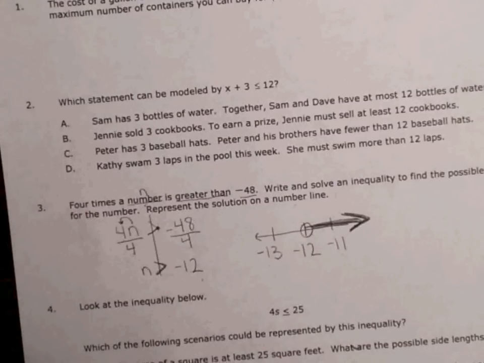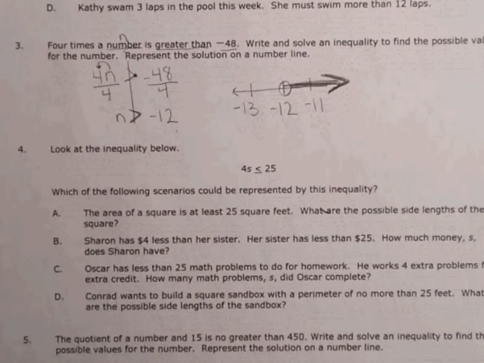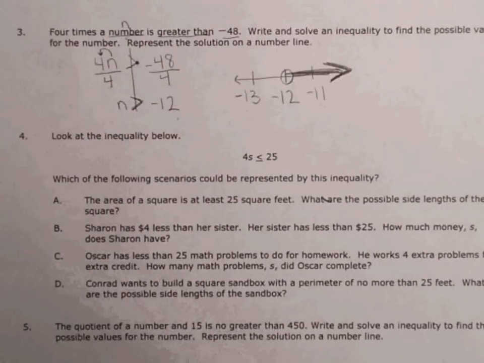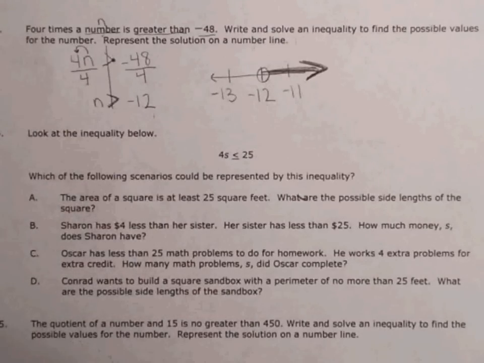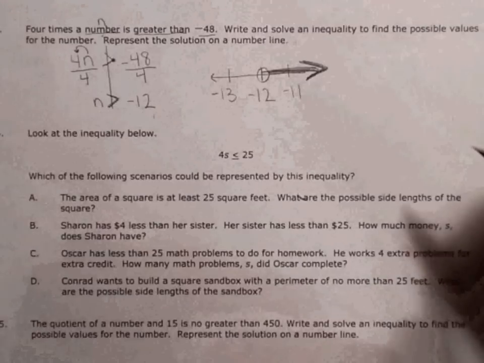So let's go ahead and solve 4. All right. By now, I think that you've had time to be able to look at 4. So it says, look at the inequality below. 4s is less than or equal to 25. Which of the following scenarios could be represented by this inequality?